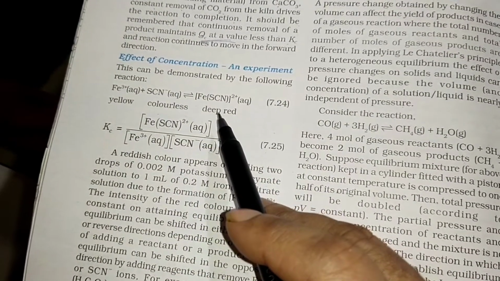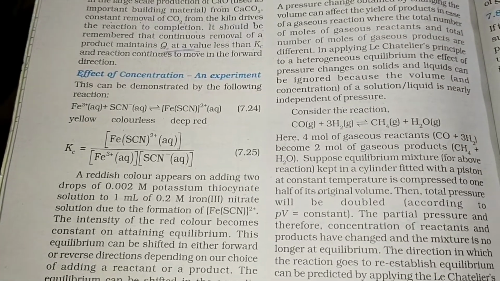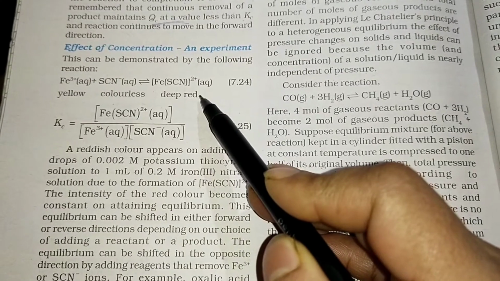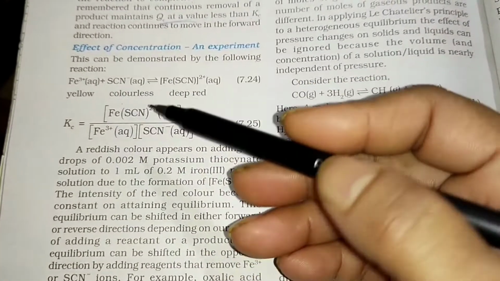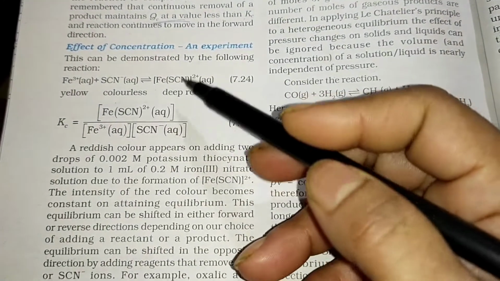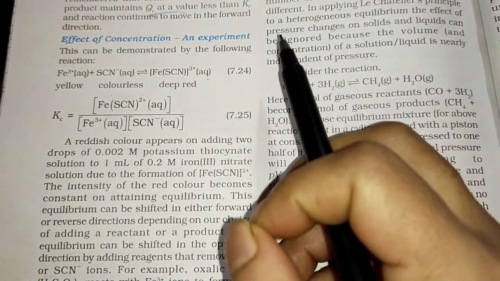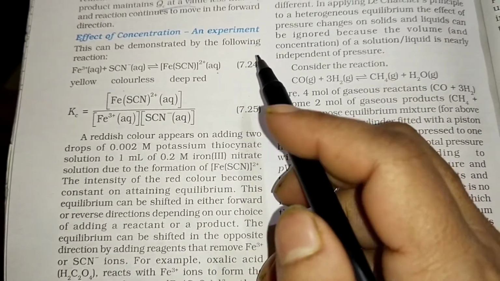This is deep red. So when it reaches equilibrium, the deep red will appear, and after some time the intensity of the deep red will not be changing. Means at the beginning of the reaction, the intensity of the deep red will be increasing, and then when it reaches equilibrium, the deep red becomes constant, means there is no change in the deep red.